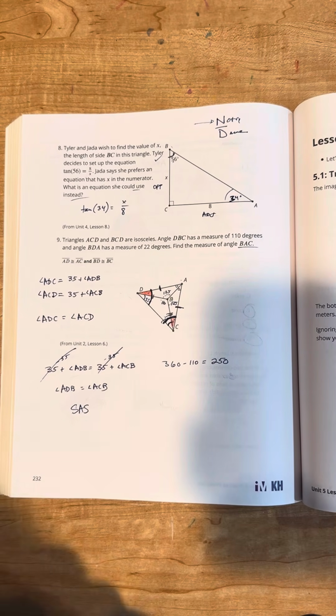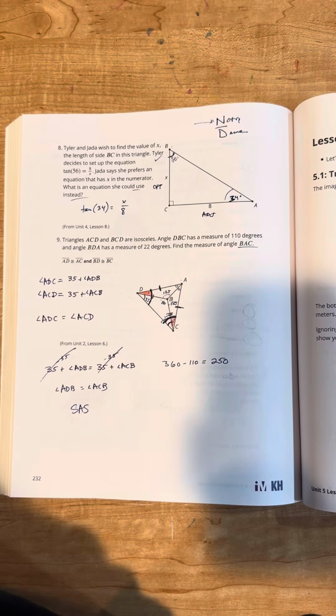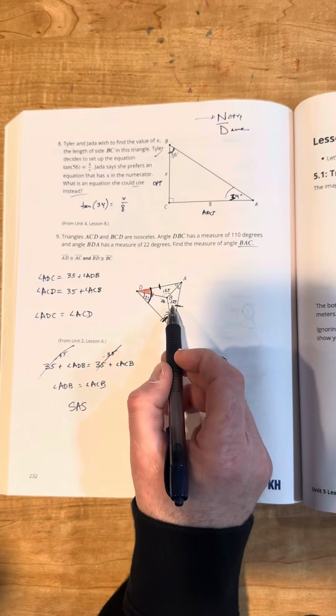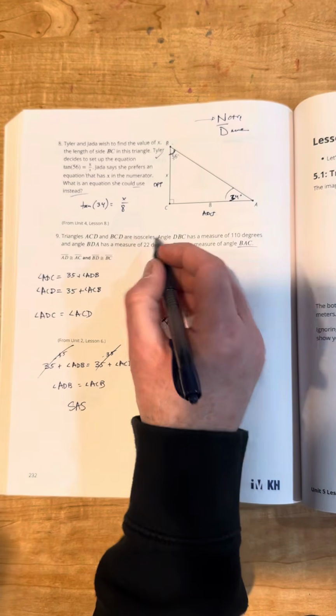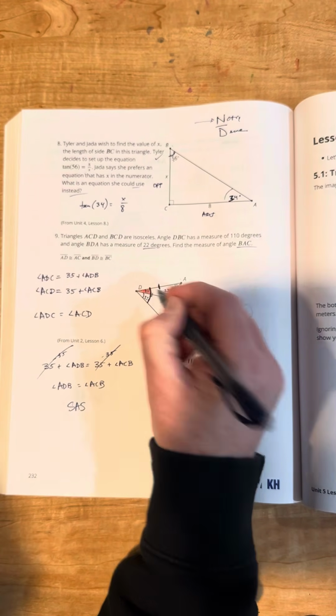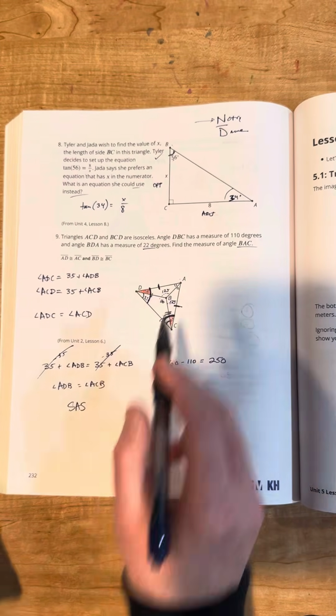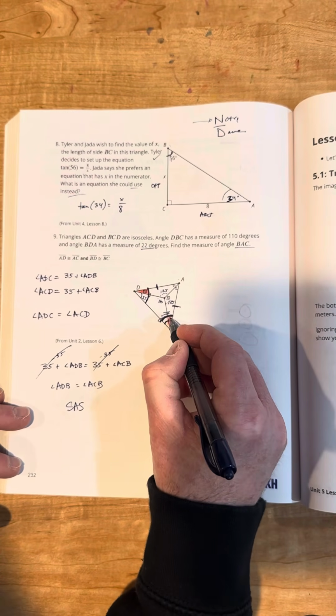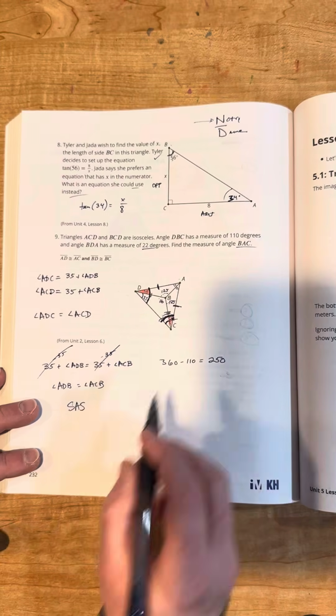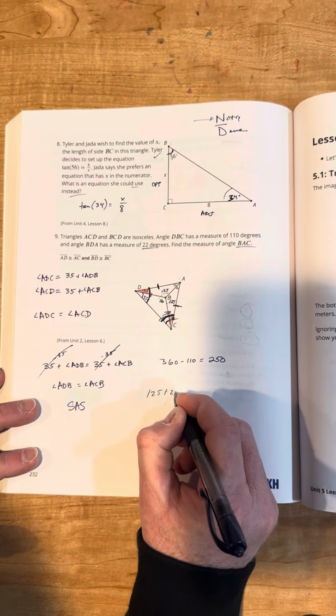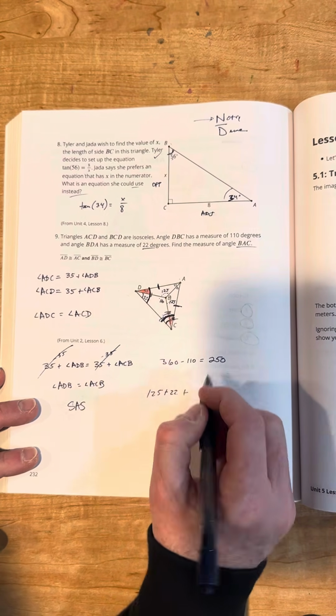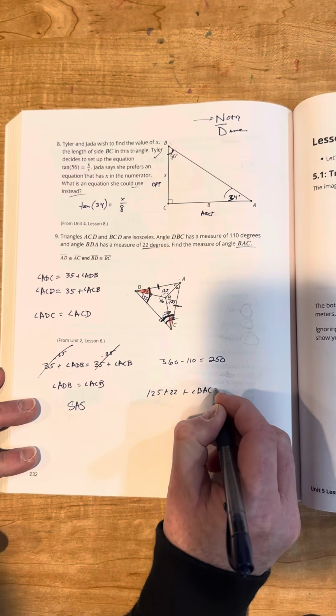Gosh, I'm blanking. AD congruent to AC, BD congruent to BC. Oh, BDA. BDA is a measure of 22. Jeez, they gave it to me. BDA is 22. So this is 22 also. Okay, so 125 plus 22 plus BAC equals 180.